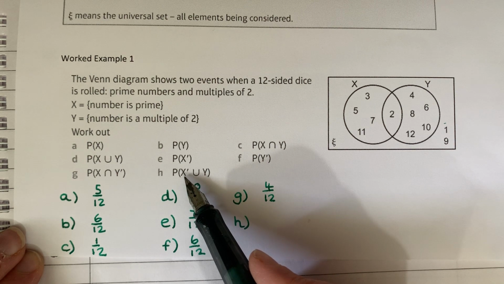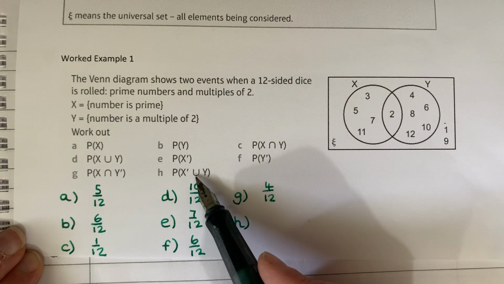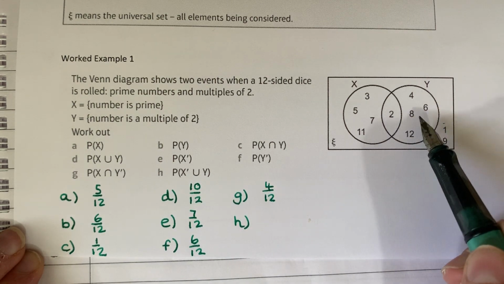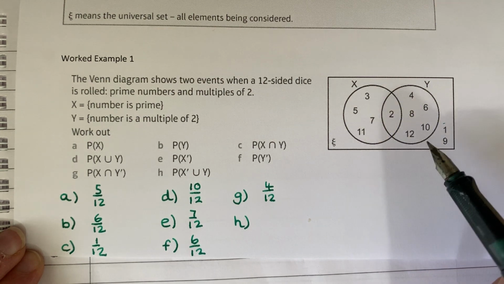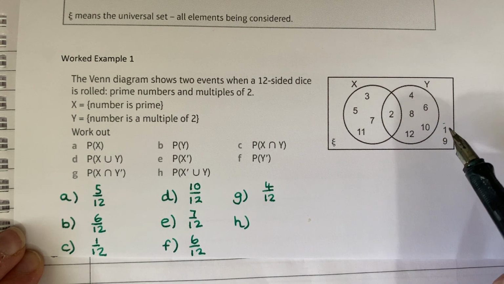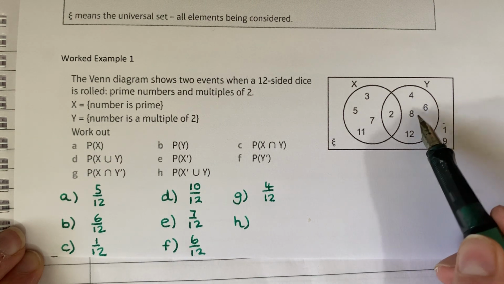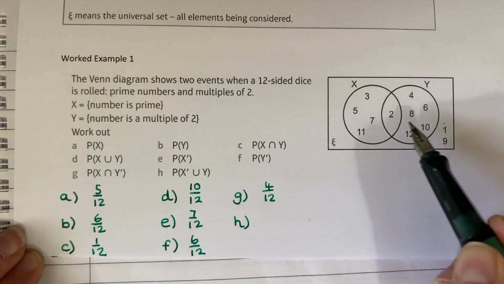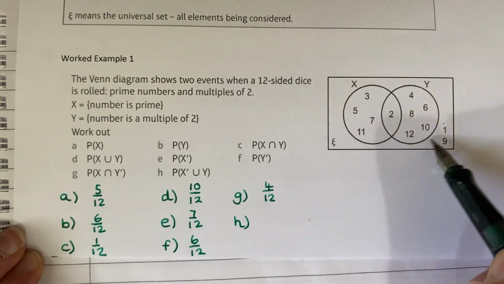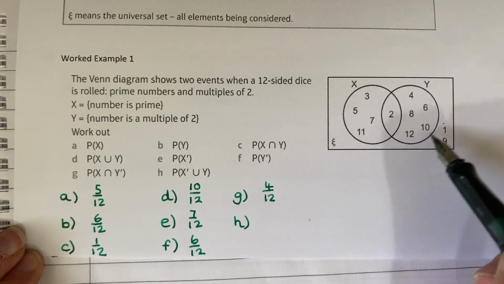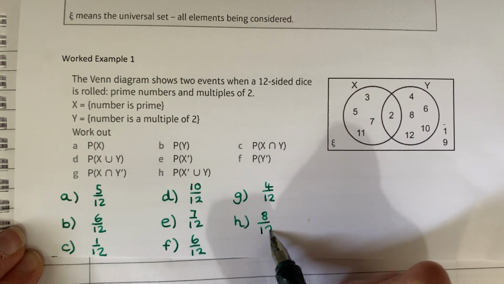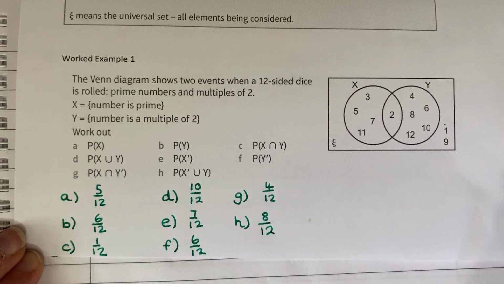it's not in X or, okay, it's in Y. So that will be this one, so it's not allowed to be in X or it's allowed to be in Y. Okay, so 1, 2, 3, 4, 5, 6, 7, 8. Okay, because it's allowed to be in Y, so that will be 8 out of 12. Okay, right, so let's go on to the next ones.